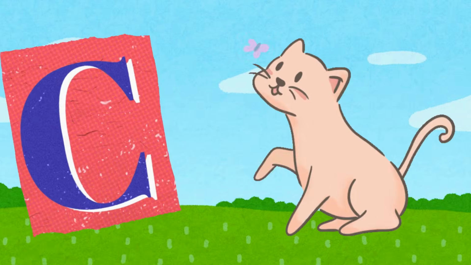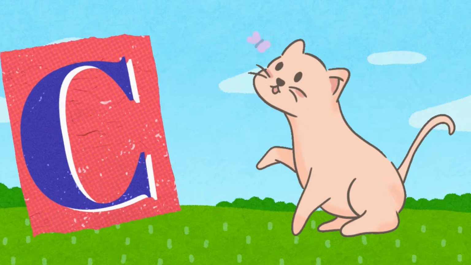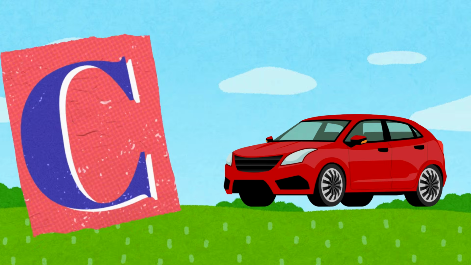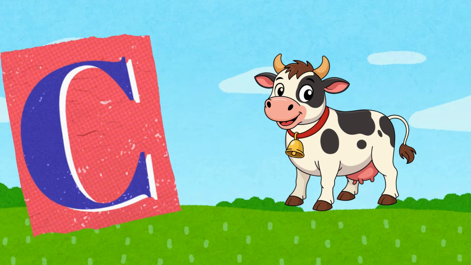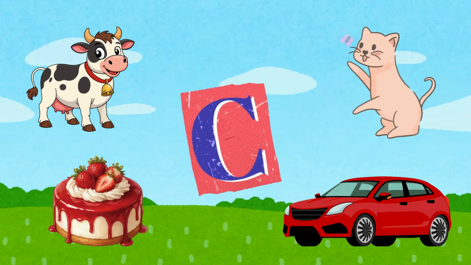C for cat. C for car. C for cow. C for cake. Wonderful! That's C.